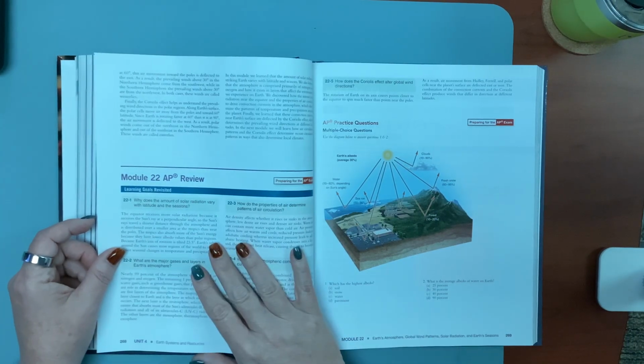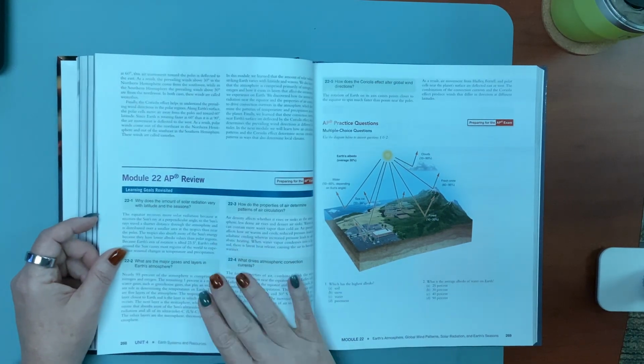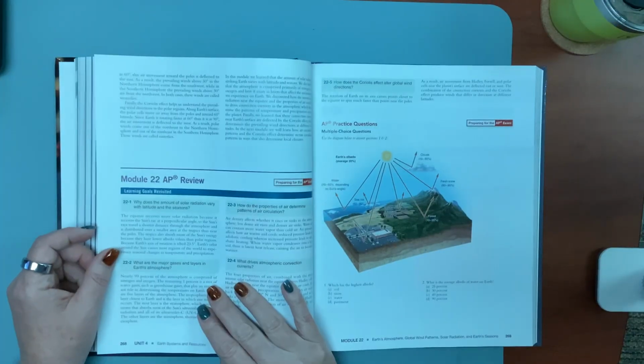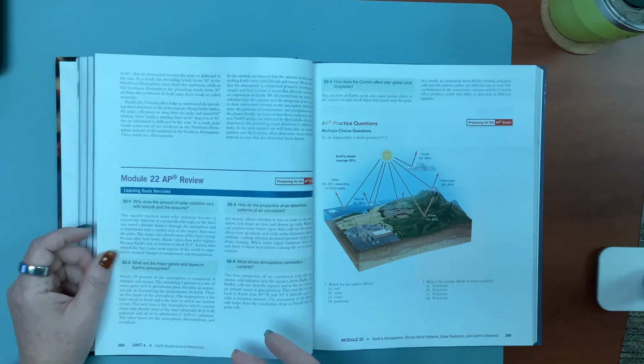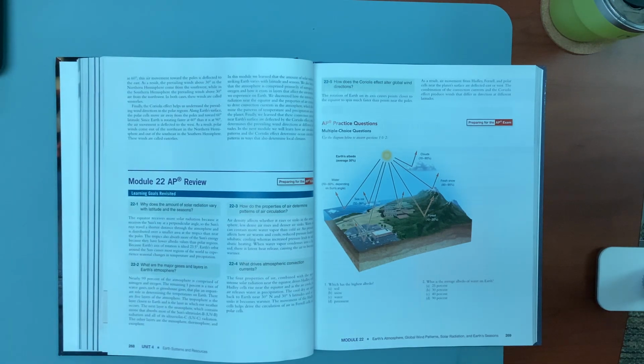Okay, all right, so that is it for Module 22. This is a really important module. They do like to talk about temperature and wind patterns, and all of this helps drive ocean currents, and that all determines weather. We all know that climate is a major component of the type of ecosystem that you have, or the biome that is present in your particular ecosystem. So that's all really important content that you should know.